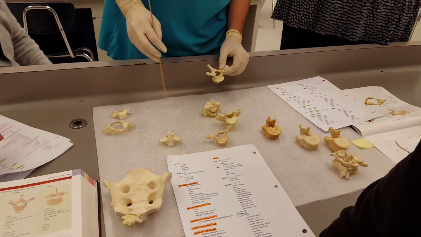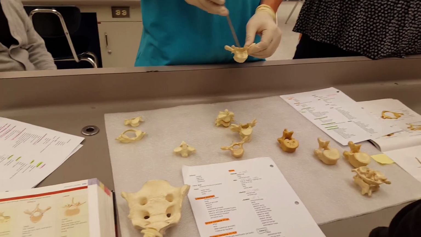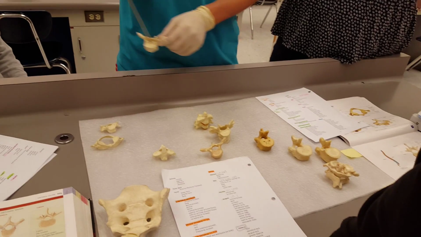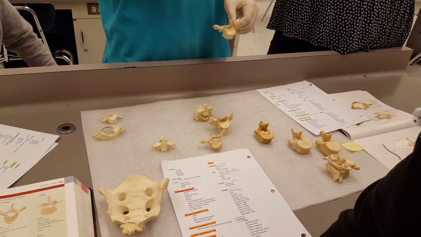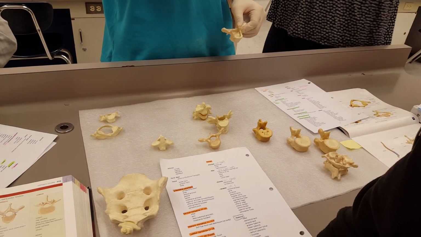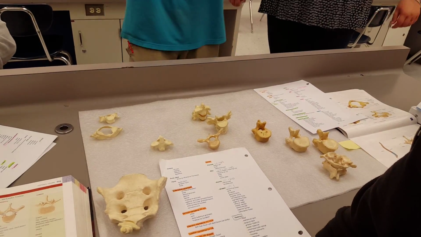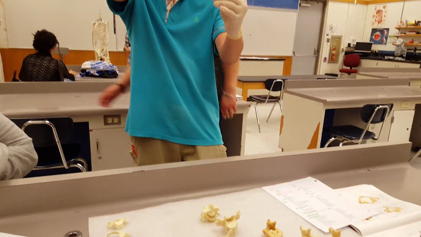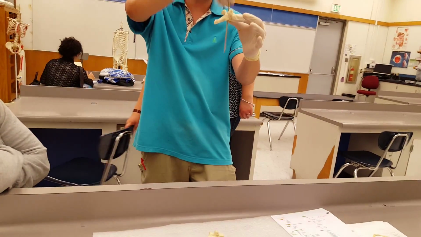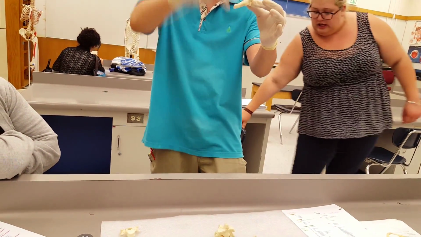All right, the next one, the body. So this part is the body. The body of the vertebrae is this part. So it's just below the hole. Think of it like this. And so here's the vertebral foramen. This is where all the nerves and blood supplies will go through. And then here's the body.